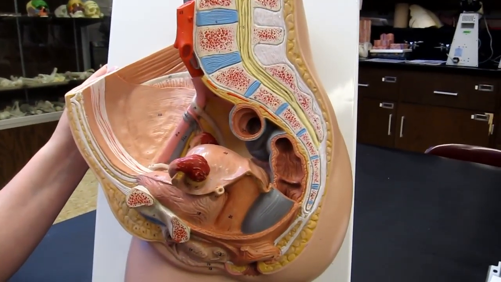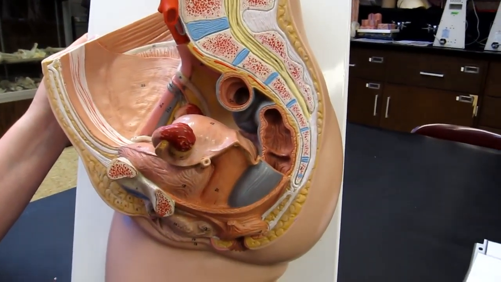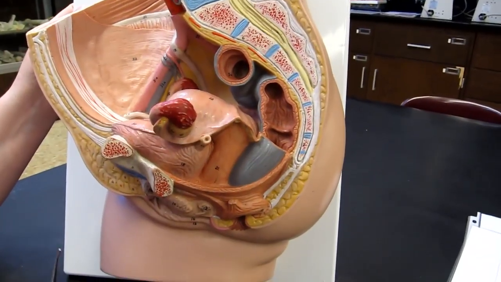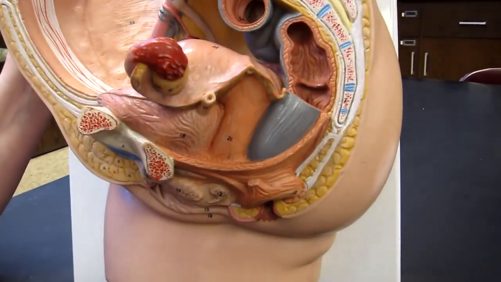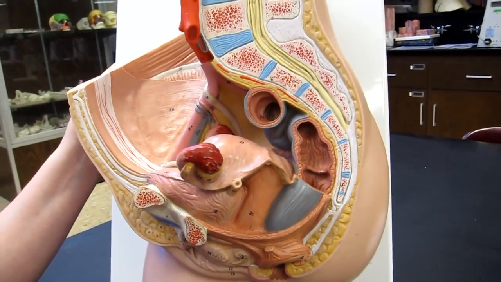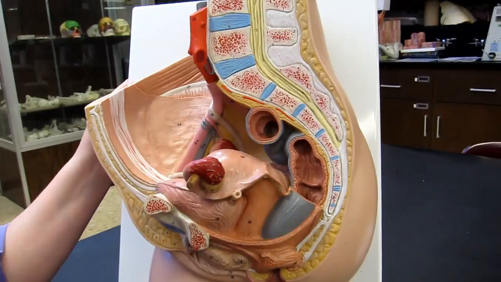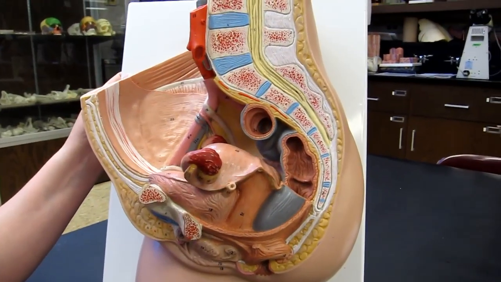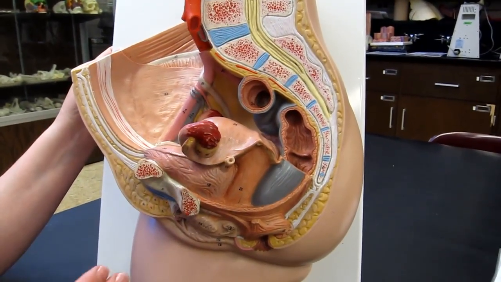All right, so here we have the female reproductive system. The female reproductive system has a little more to it, though not as many names, I would say, so it doesn't seem as complicated from the outset.